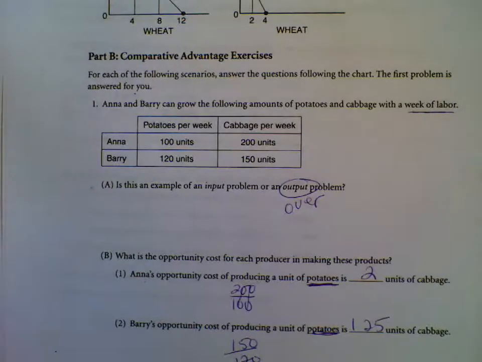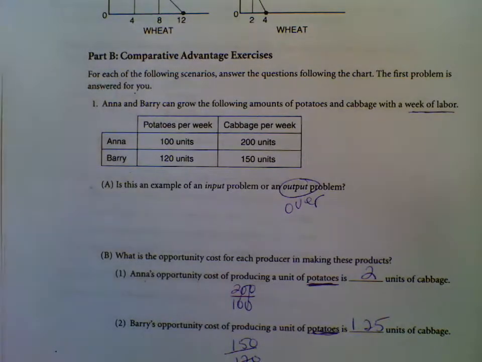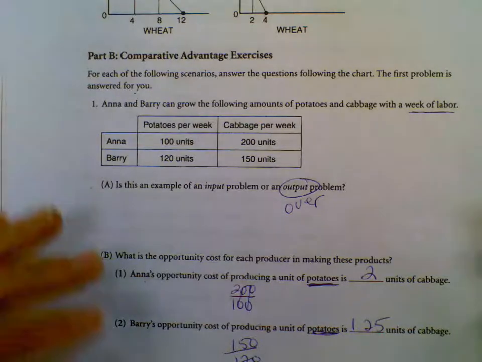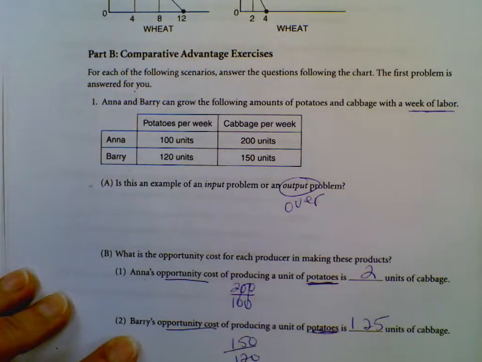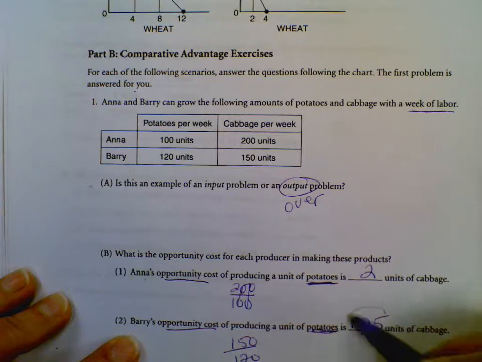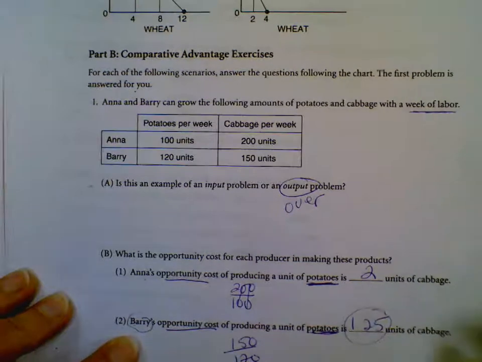This goes to that question, and this one is pretty easy because we can see that clearly one has the absolute advantage in one and the other has the absolute advantage in the other. So where this becomes tricky is when the same person or the same country or the same company has the absolute advantage in both. What we have to do is look at the opportunity cost. Who gives up the least? And so in producing potatoes, since Barry only gives up 1.25, he has what's called the comparative advantage.